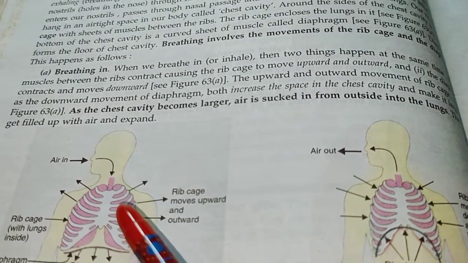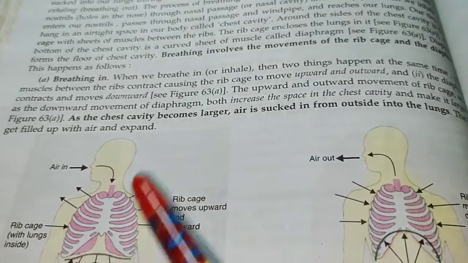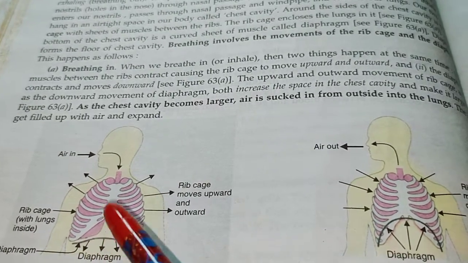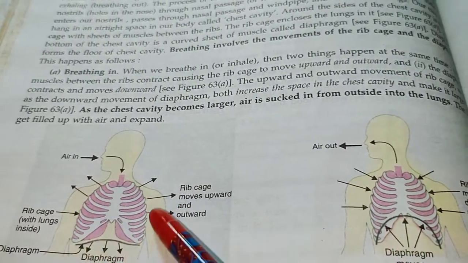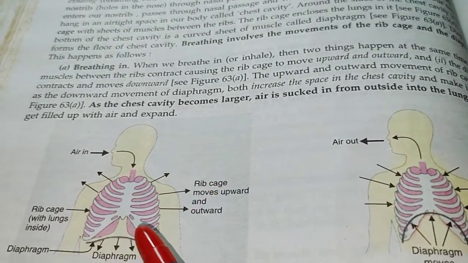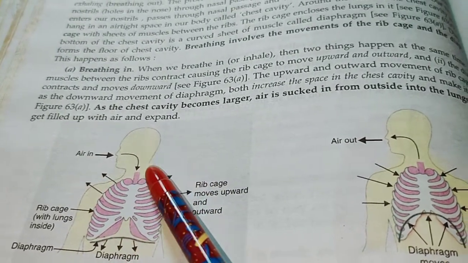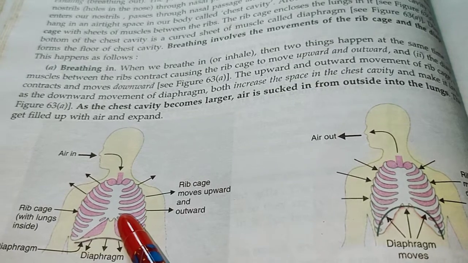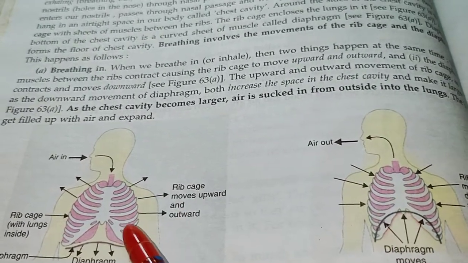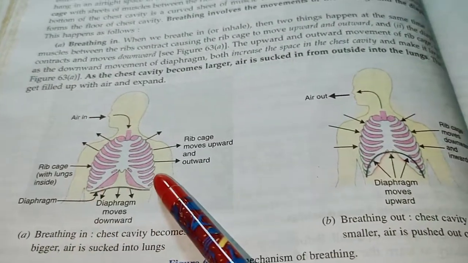Therefore, the upward and outward movement of the rib cage as well as the downward movement of the diaphragm both increase the space in the chest cavity and make it large. As the chest cavity becomes larger, air is sucked in from outside into the lungs. And the lungs get filled up with air and expand. That is how we breathe in air into our lungs.